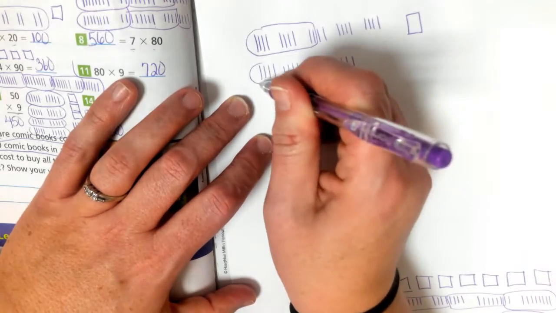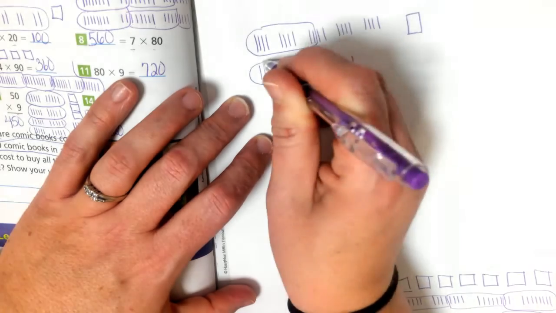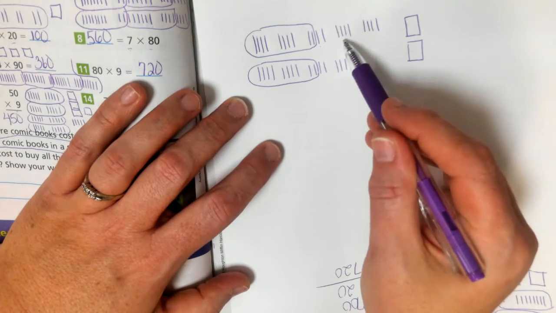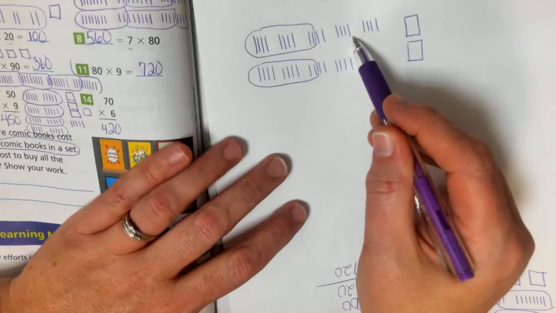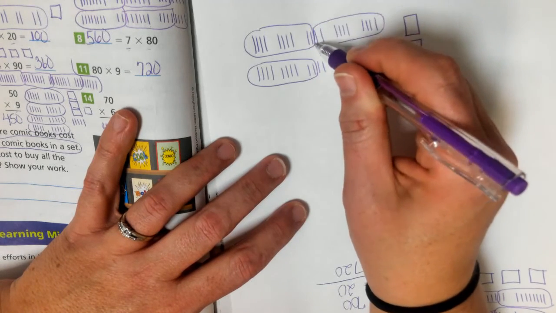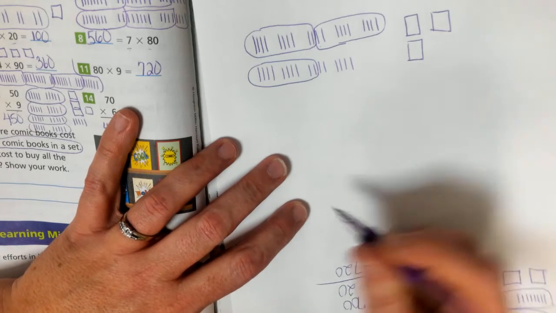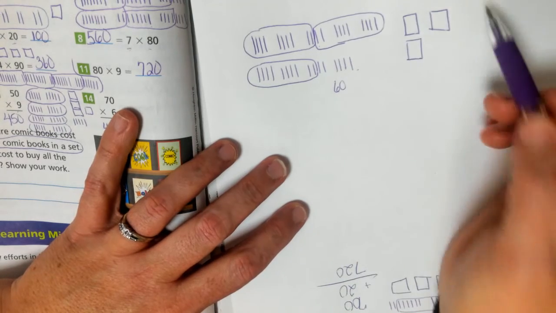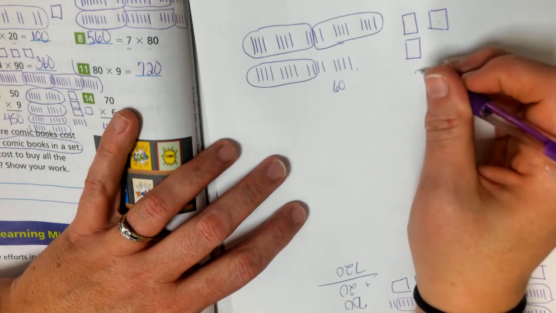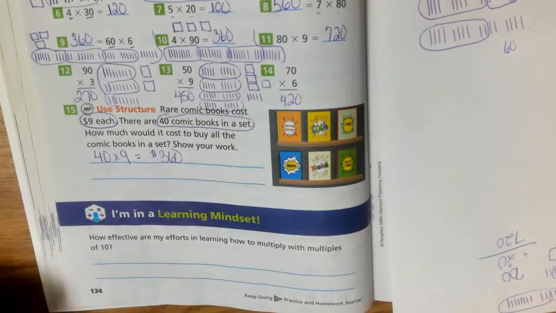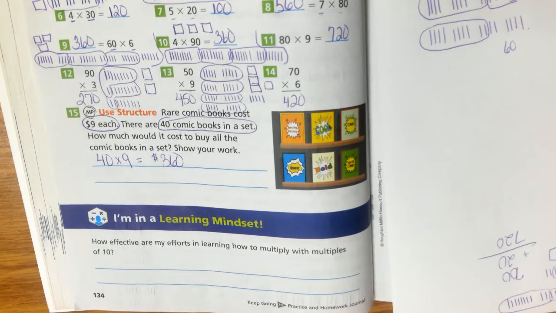So I'll do the same thing down here. 2 groups of 4 plus 2 more give me 100. So now I have 2, and then I have 4. So here's 2 groups of 4 and 2 more gives me another 100. And then down here I have 10, 20, 30, 40, 50. I have 60 right here. And then I have 3 groups. So 300 plus 60. So it would cost $360 for a whole set of the rare comic books.